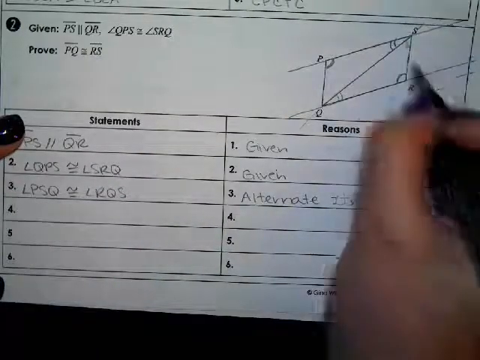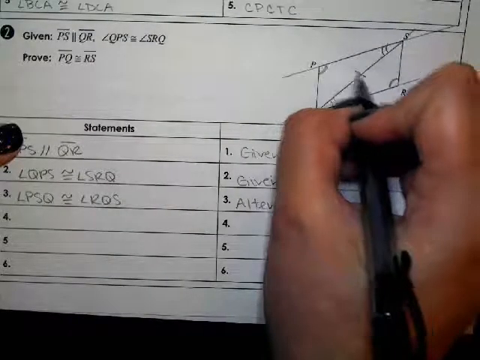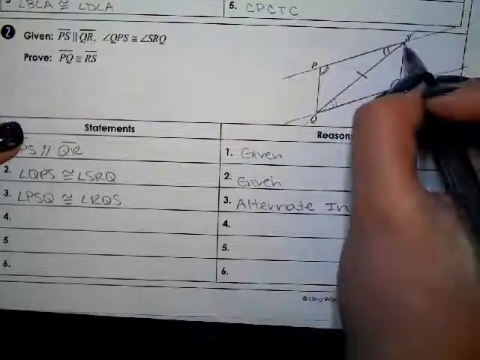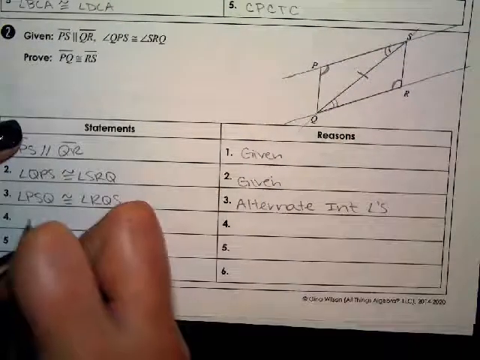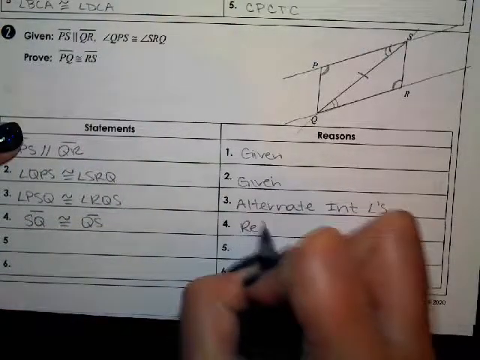And then I can see that this line that is shared between the two triangles is the same. It's shared, so it must be congruent to itself. So SQ is congruent to QS. That's the reflexive property.